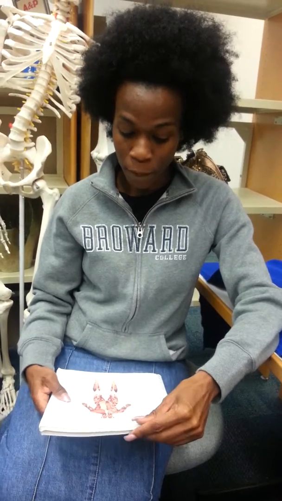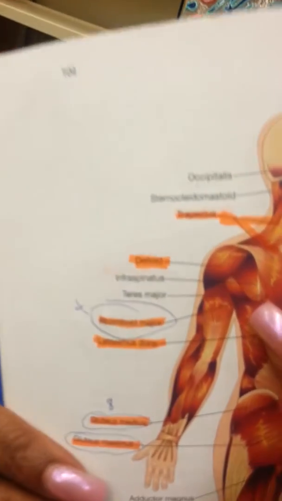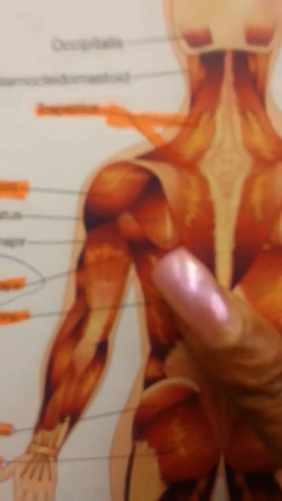An example of that is your rhomboideus major, and this is located in your back. Rhomboideus major.